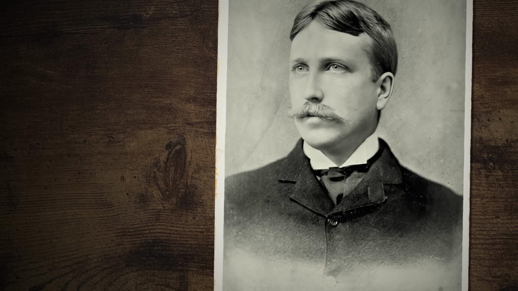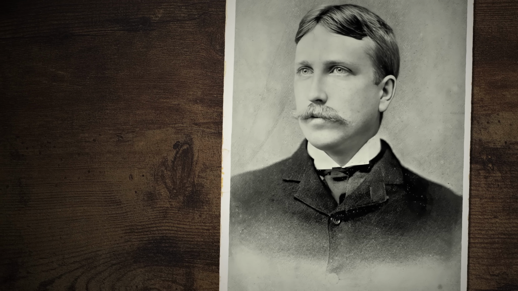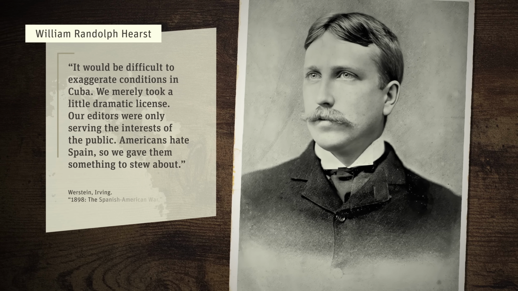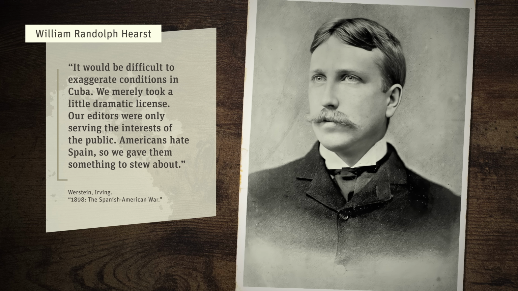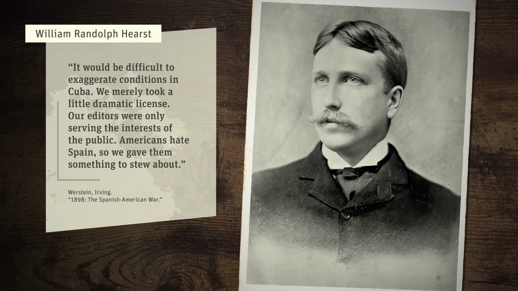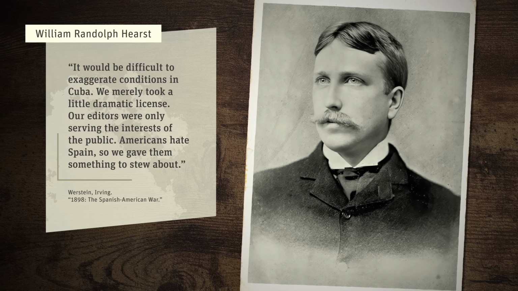New York Journal owner William Randolph Hearst responded to criticism that his paper exaggerated Spanish actions. "It would be difficult to exaggerate conditions in Cuba. We merely took a little dramatic license. Our editors were only serving the interests of the public. Americans hate Spain, so we gave them something to stew about."